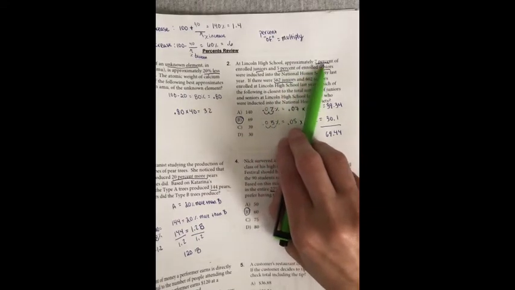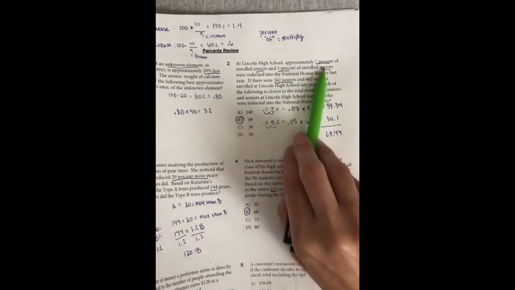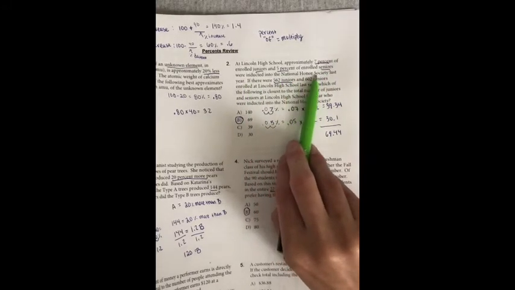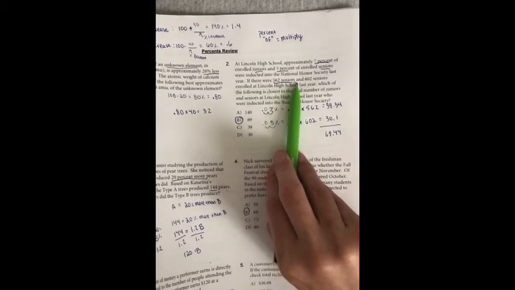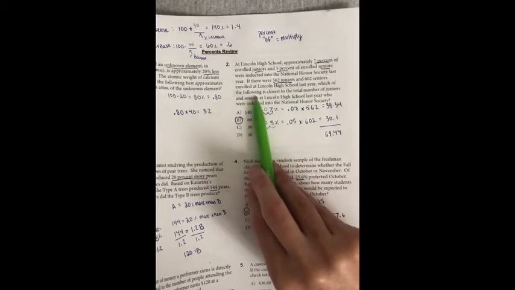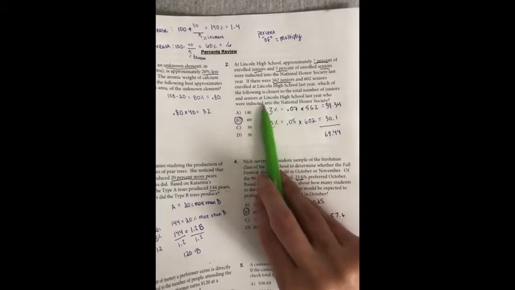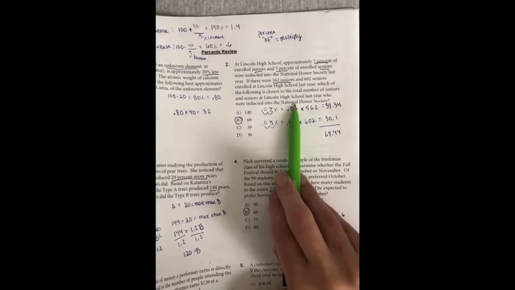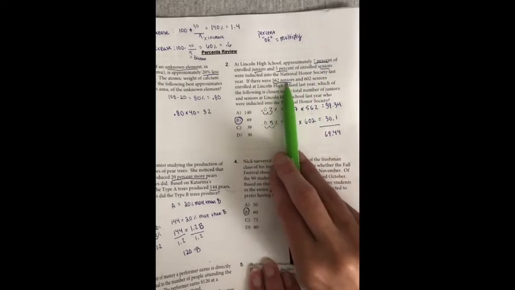Okay, the next one. At Lincoln High School, approximately 7% of enrolled juniors and 5% of seniors were inducted into the National Honor Society last year. If there were 562 juniors and 602 seniors enrolled at Lincoln High School, which of the following is closest to the total number of juniors and seniors who were in the National Honor Society? So it said 7% of juniors were in it. So 7% of the 562 juniors.